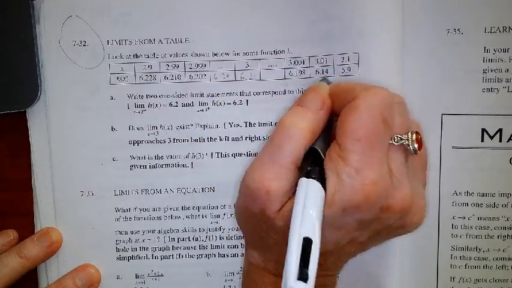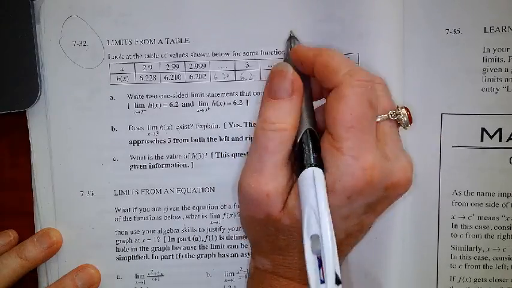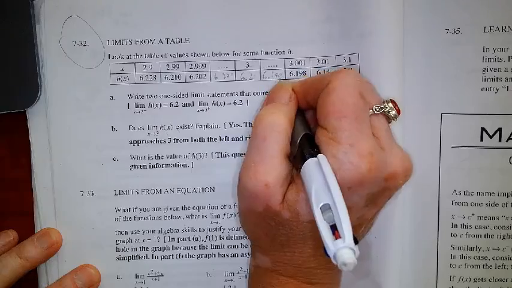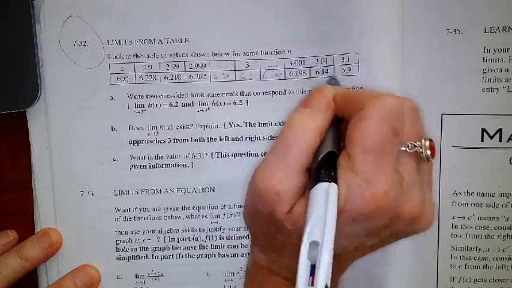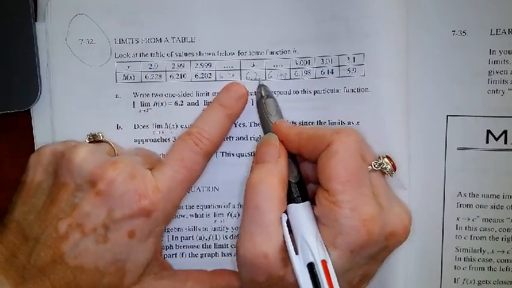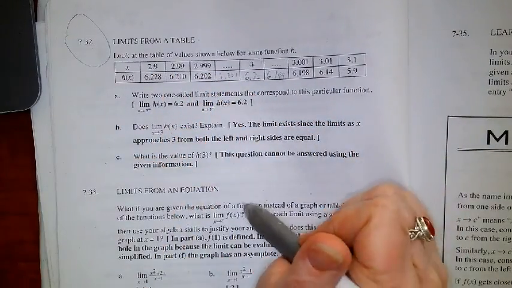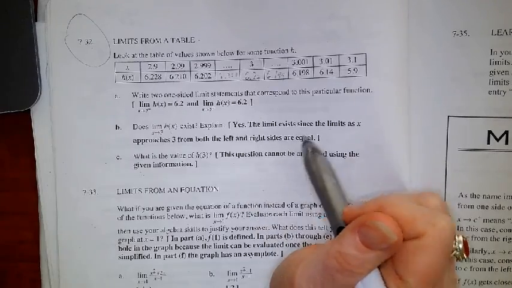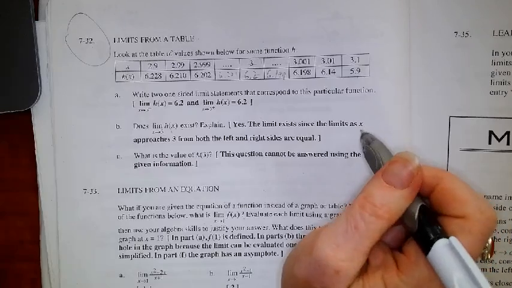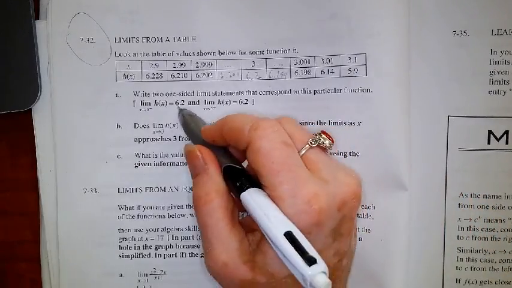We don't know exactly what it would be, but from either way, we're getting towards 6.2-ish. So it says yes, the limit exists since the limits as x approaches 3 from both the left and right-hand sides are equal. They're both 6.2.